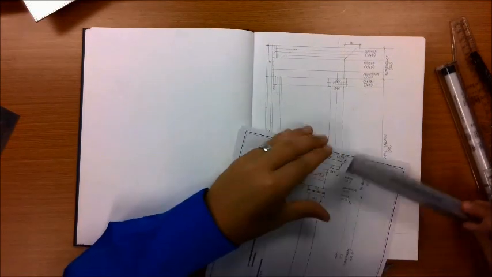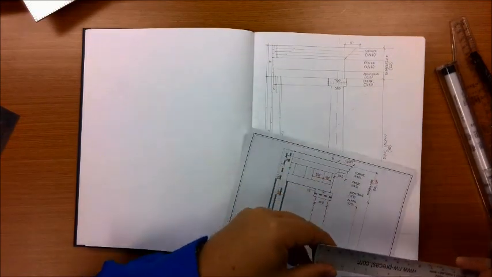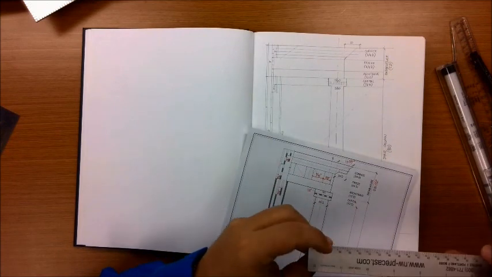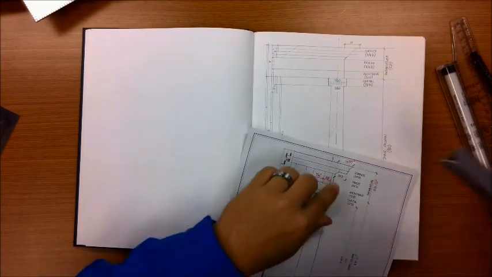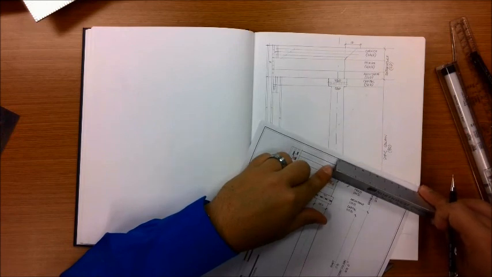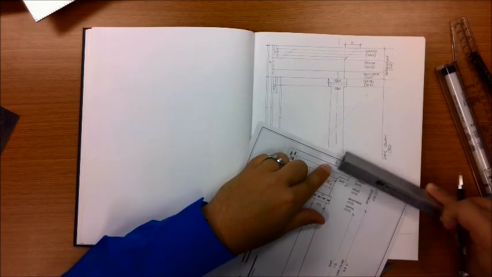So if we are using our 3/16 of an inch scale here, we are going to go over 3 feet.